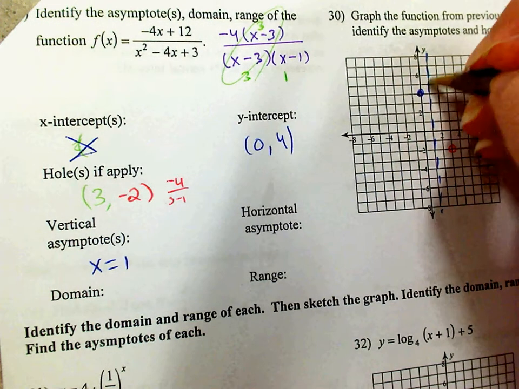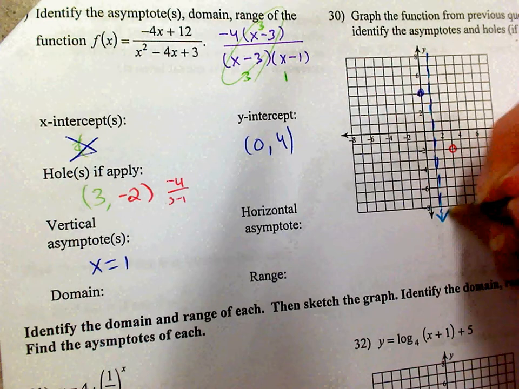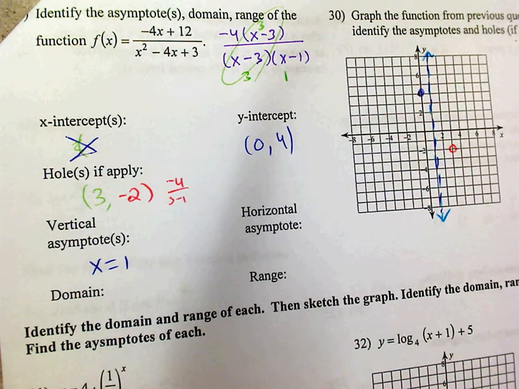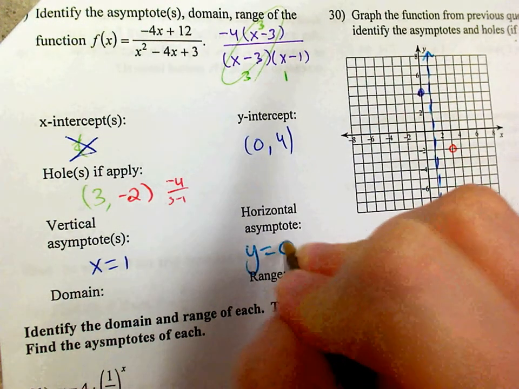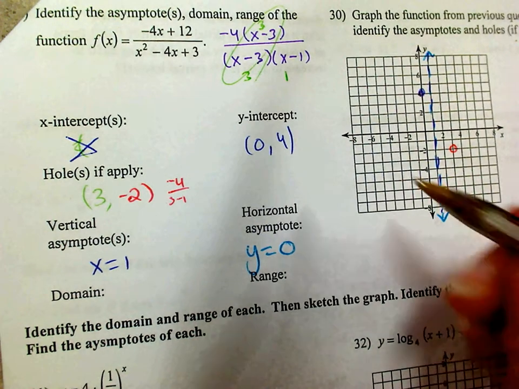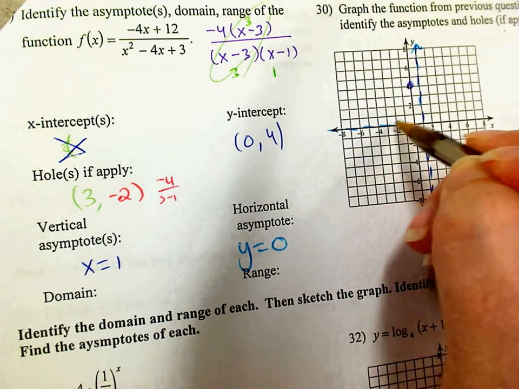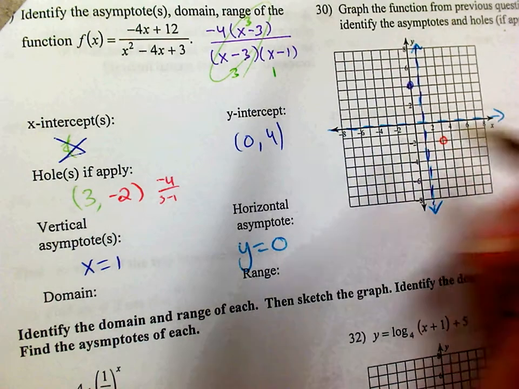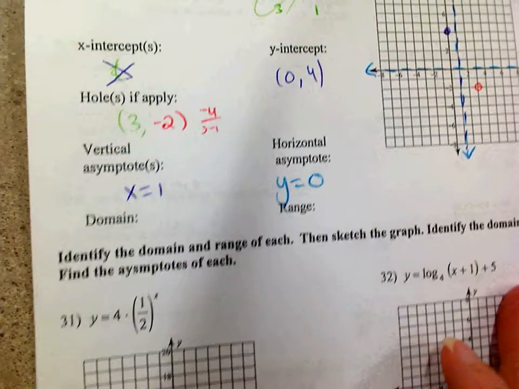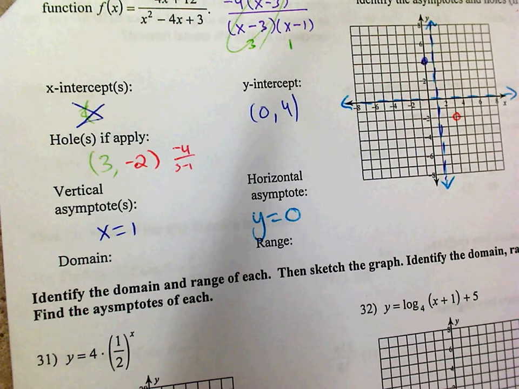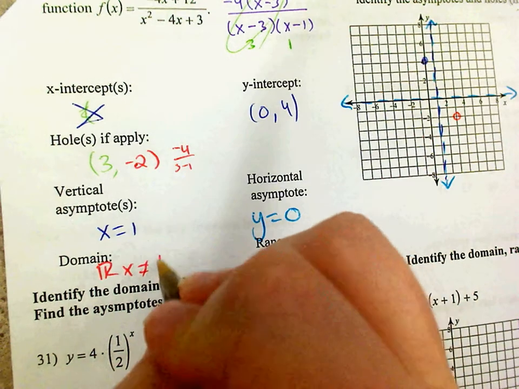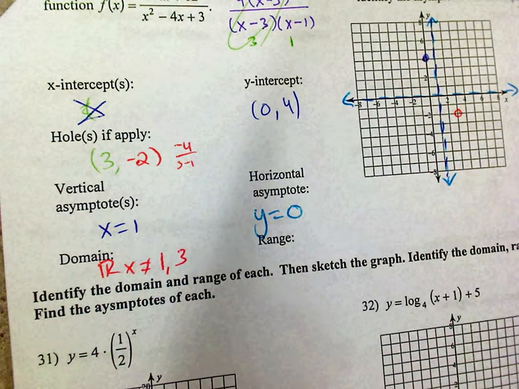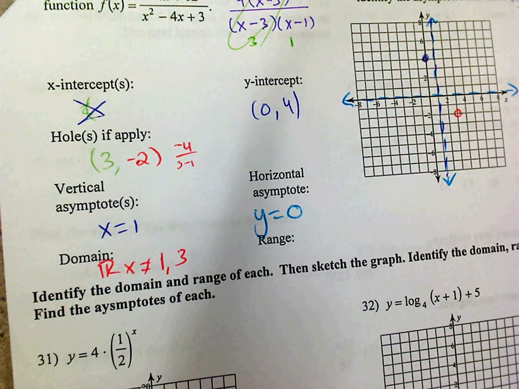Okay, and horizontal asymptote has to do with power. The higher power is in the denominator. If the higher power in the denominator is growing faster, which means the expression is getting smaller. So horizontal at 0. Okay, domain. Well, domain is all real numbers except vertical asymptotes and holes. So 1 and 3. I don't care about the negative 2, that has to do with range. As far as domain goes, the only x values that I have an issue with are 1 and 3.